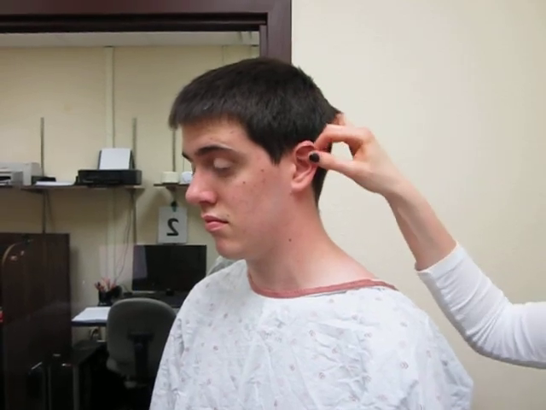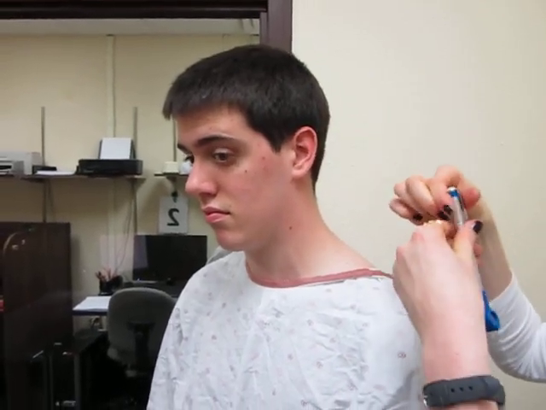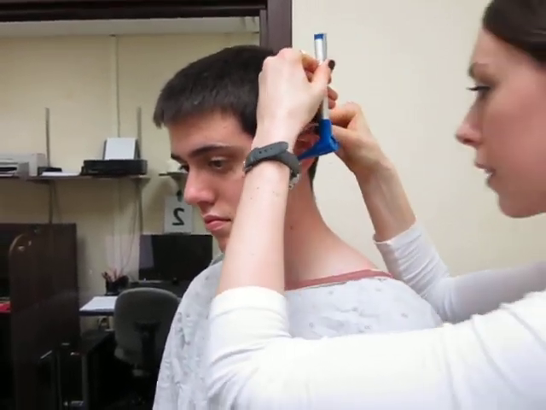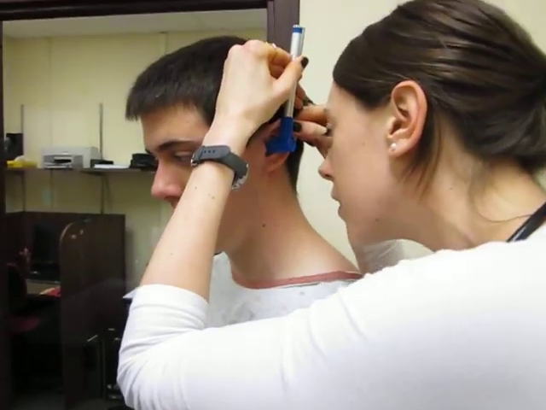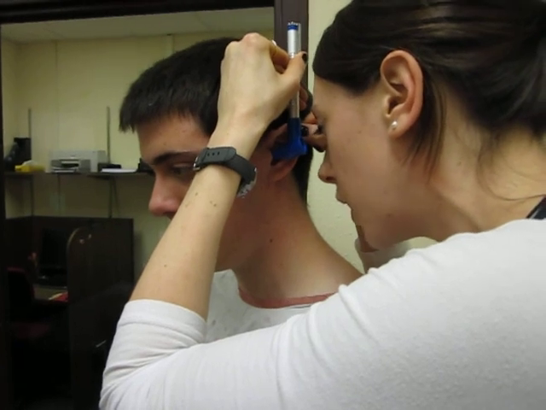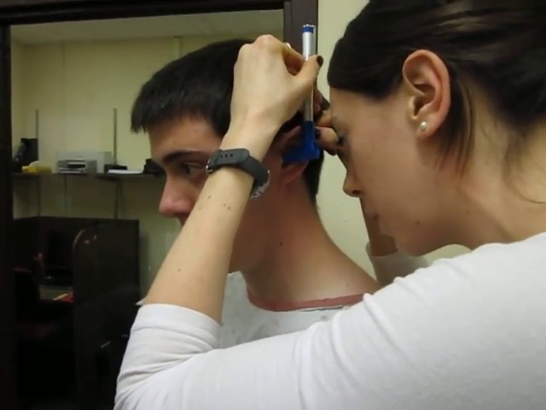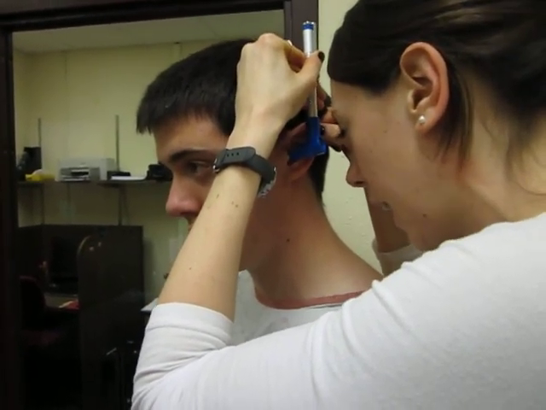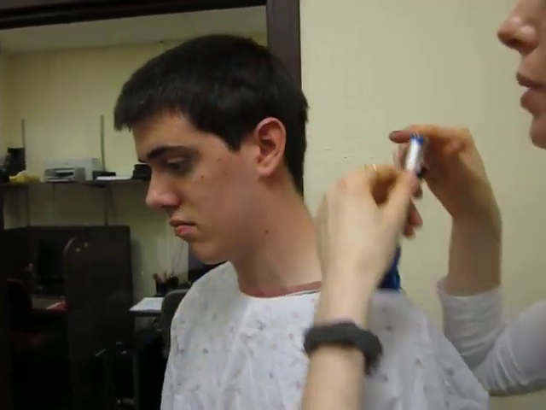Then I'll move over to this side, and again looking at the canal here, there's no excessive discharge or anything like that, and then pulling the pinna back, resting my hand and looking in there. Again, no excessive wax buildup, no blood or anything like that, and the cone of light is at the 7 o'clock position.